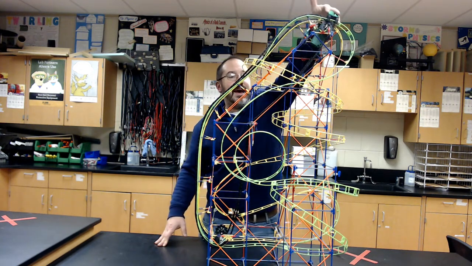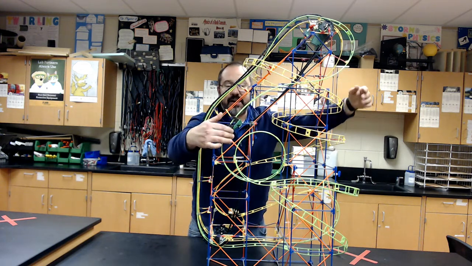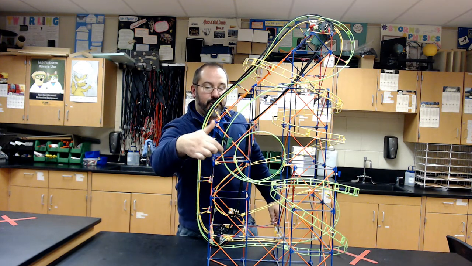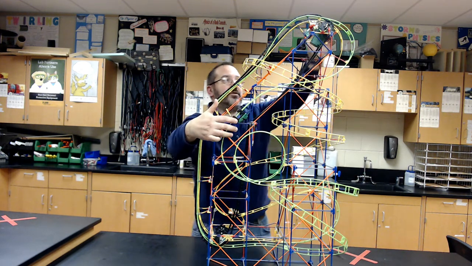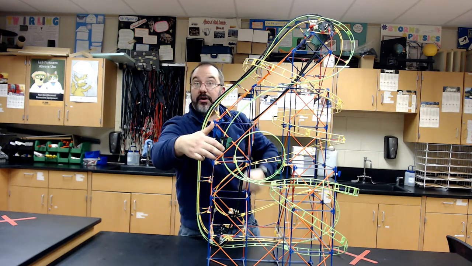So what is going to happen is this cart is going to come down the track, and when it gets to this point, it will come through, it's gaining kinetic energy. There was gravitational potential energy at the top, it's speeding up. When it gets to here, it's going pretty fast.